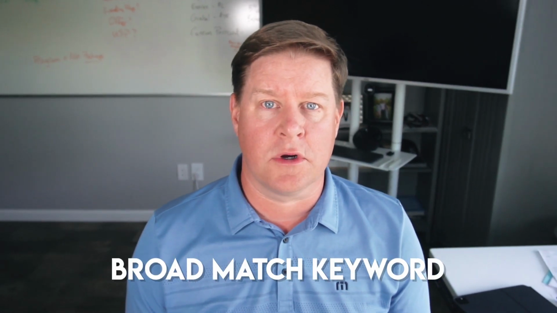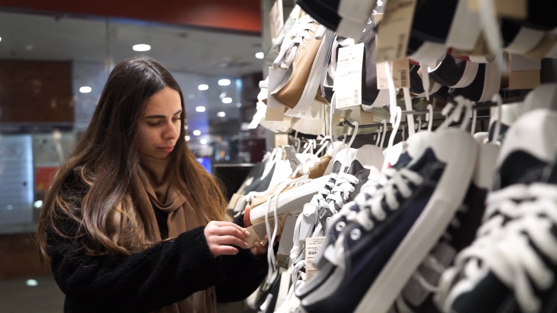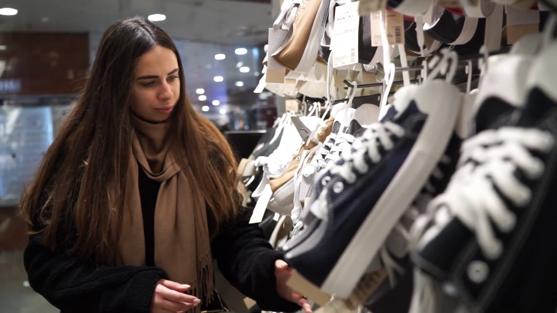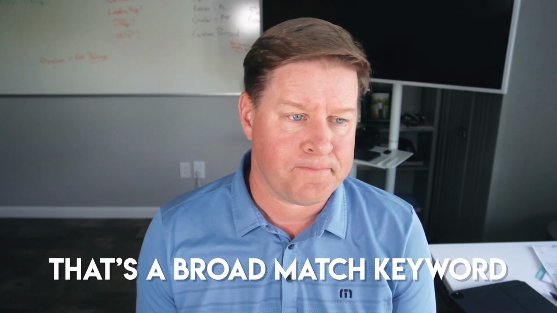There's three types of keywords. There's a broad match keyword, which is a straight up keyword that gives Google carte blanche, so to speak, to go out and find stuff. Let's use the same example I learned on Google Ads 15 years ago: shoes. If you wanted to do ads for shoes or homes, you would do buy shoes or shoes. That's a broad match keyword.